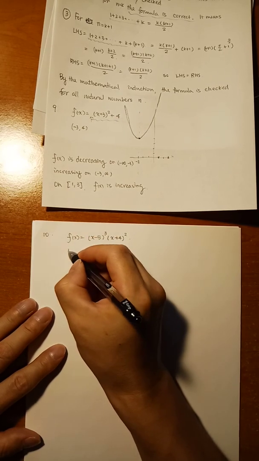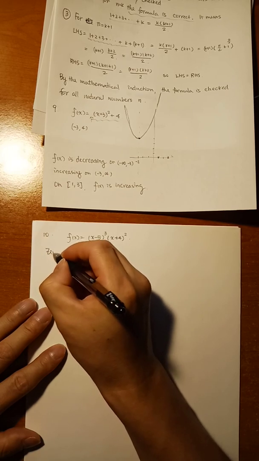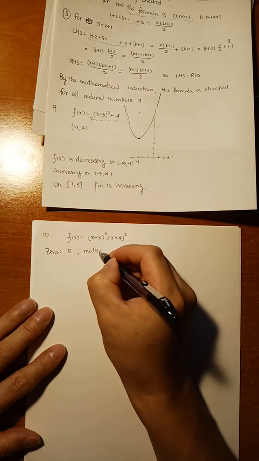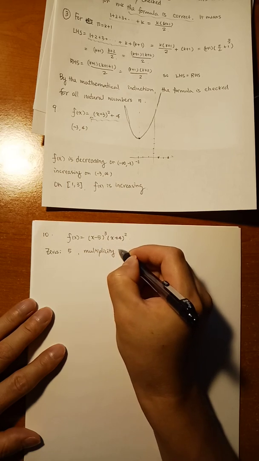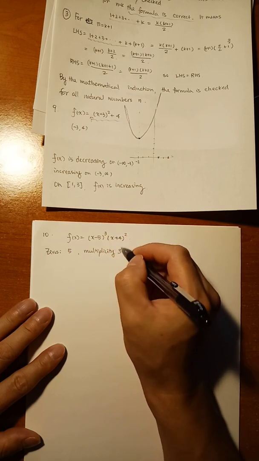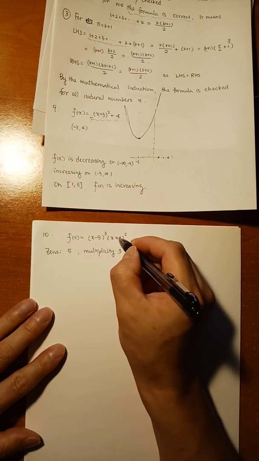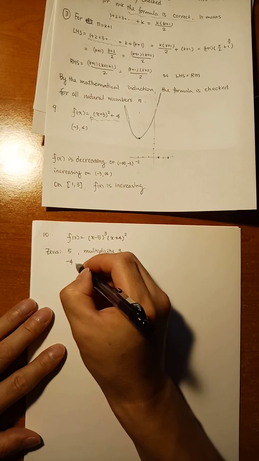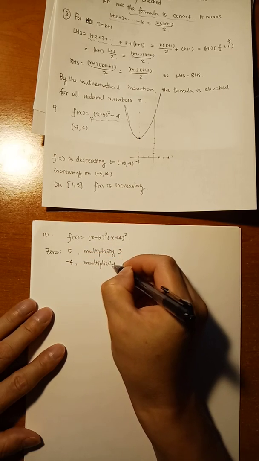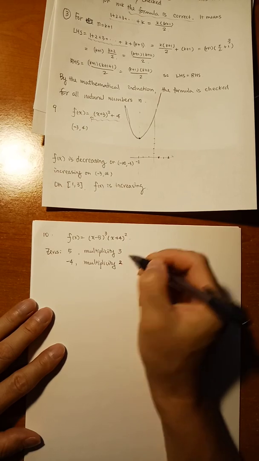So 5 is a zero with multiplicity 3, since the power is 3. Here, x plus 4 is x minus negative 4, so negative 4 has multiplicity 2, since the power is 2.